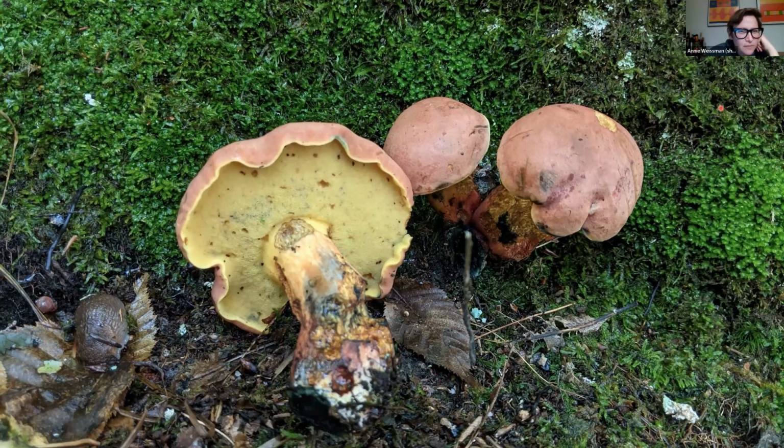I guess for the cap, I would also say it looks like there's almost like a sterile margin. It looks like there's a yellow line around the edge of the cap. Yeah, I would agree. In this particular specimen, there definitely is. What about the hymenium? What are folks saying about that?